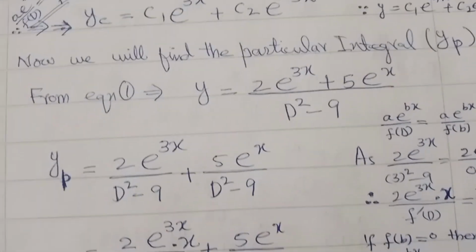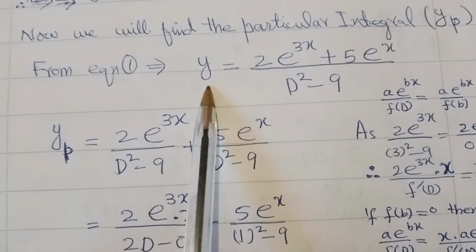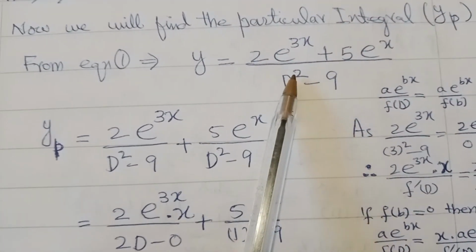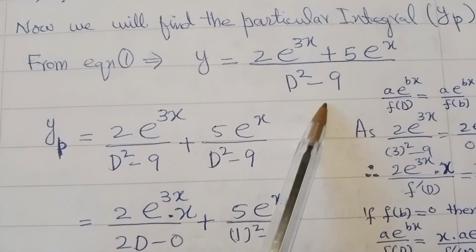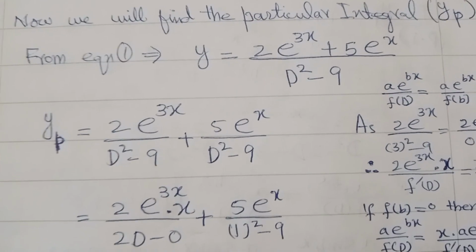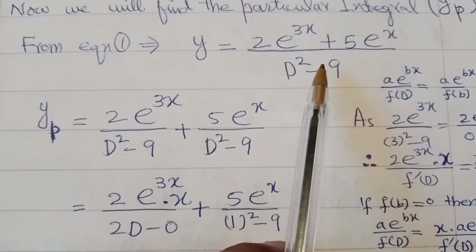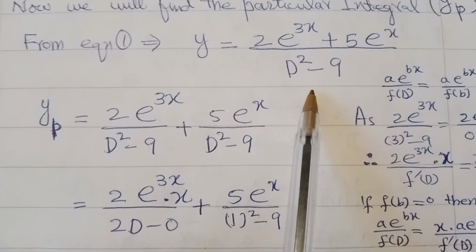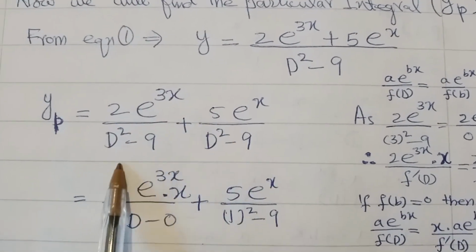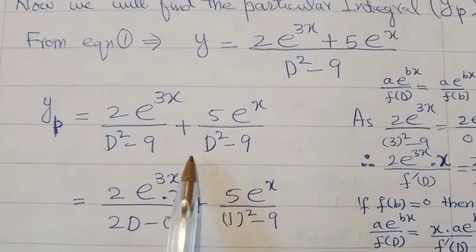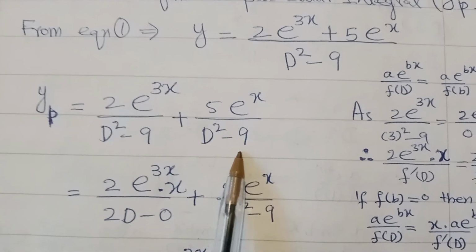So look at this here. We equate y from equation number 1, that is y is equal to 2 exponential 3x plus 5 exponential x divided by d square minus 9. Now we have two terms at the right hand side, so we can write the denominator with both the terms, so that we can write it as 2 exponential 3x divided by d square minus 9 plus 5 exponential x divided by d square minus 9.